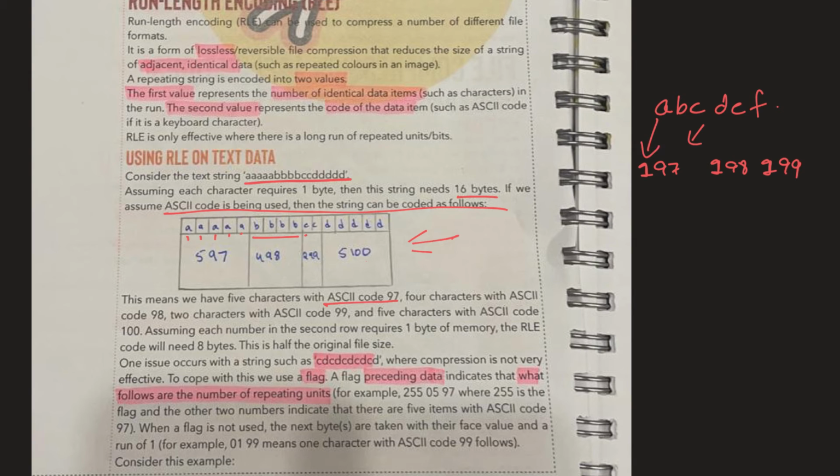So technically you're increasing the size, because you are storing the number of repetitions of each letter and also storing the ASCII code for it. You're using 3 bytes rather than 1 byte initially. That is going to be a hit on your memory usage, and therefore sometimes run length encoding isn't that favorable when you're trying to compress a file.